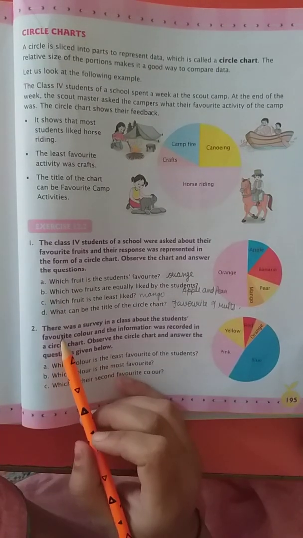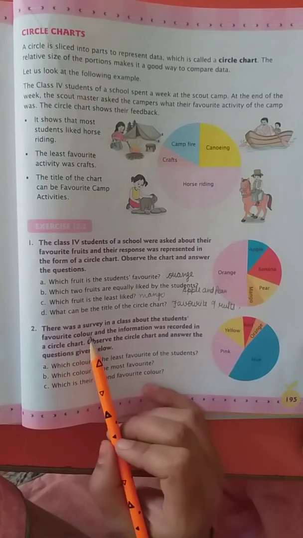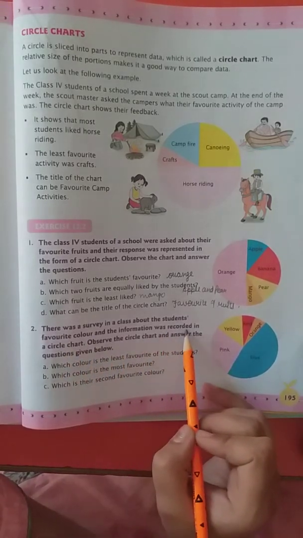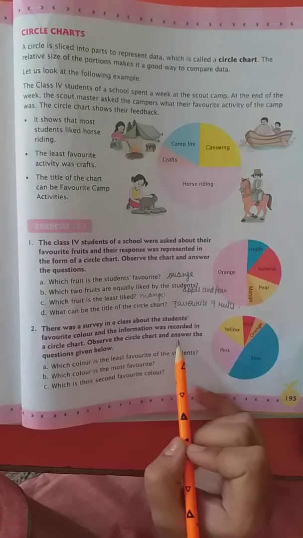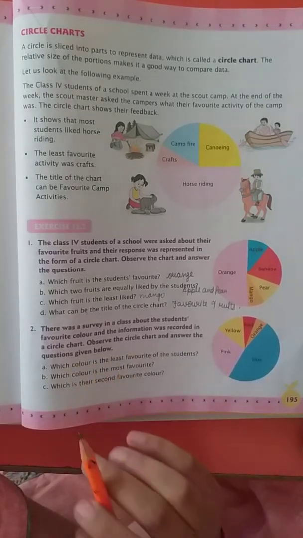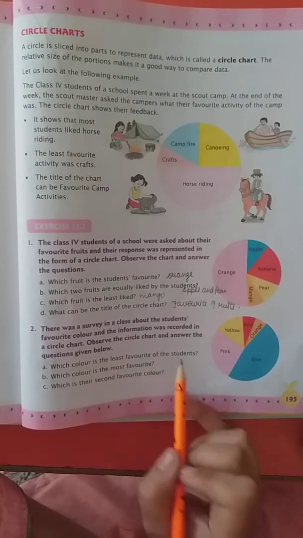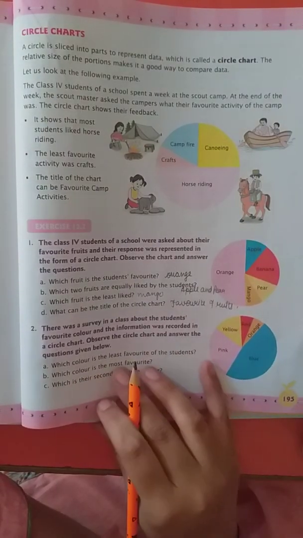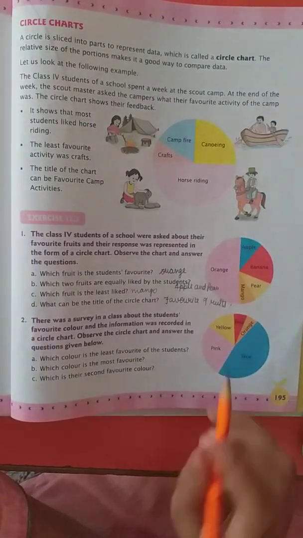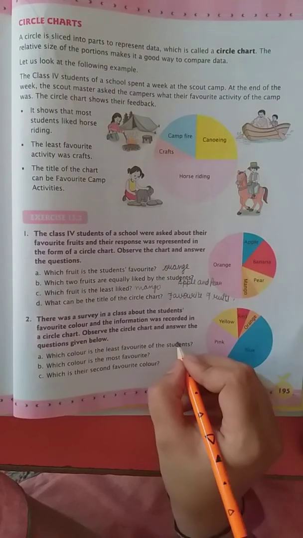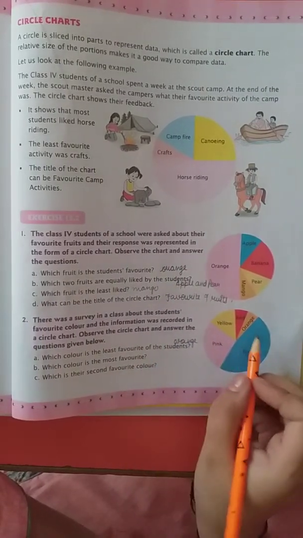Moving to the next question, there was a survey in a class about the students' favorite color and the information was recorded in a circle chart. Observe the circle chart and answer the questions given below. So first one is which color is the least favorite of the students. Least favorite मतलब सबसे least कौन सा, either orange or red. So the answer is orange, because सबसे कम कौन सा favorite color है बच्चों का, orange.